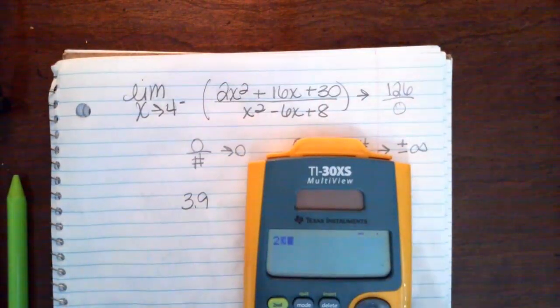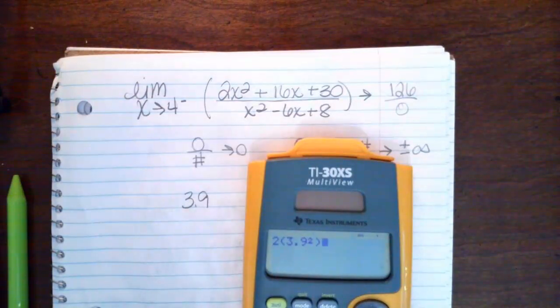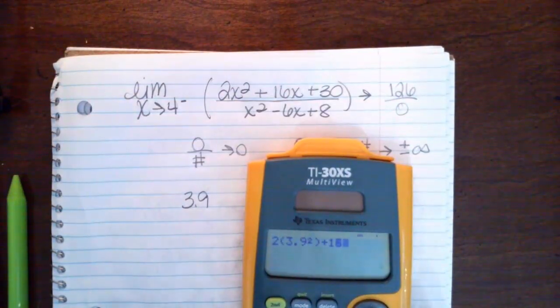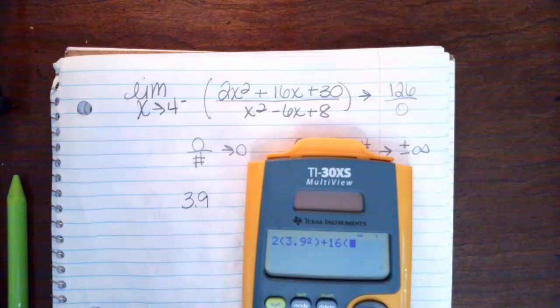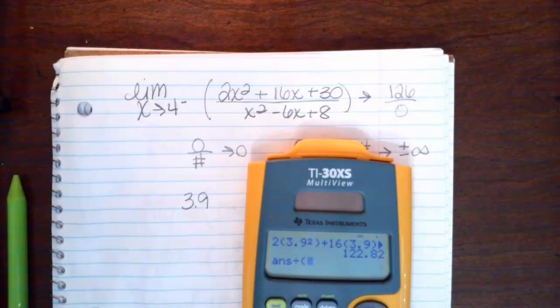So I've got 2 times 3.9 squared plus 16 times 3.9, and then plus 30. So I get 122.82 for my numerator.